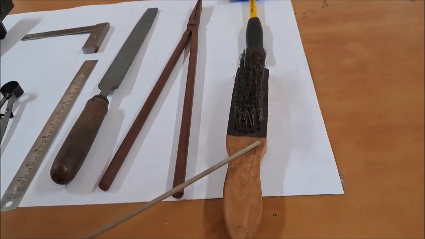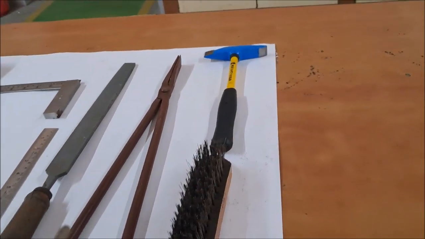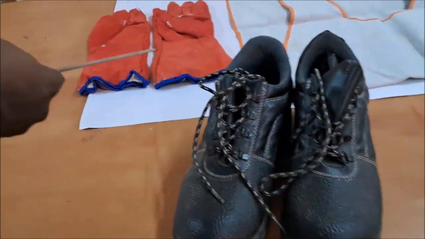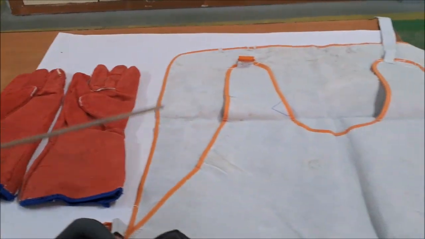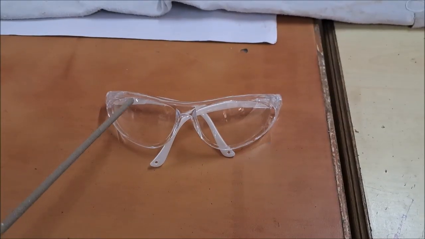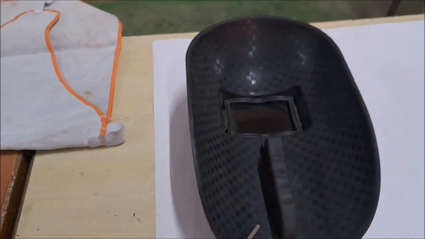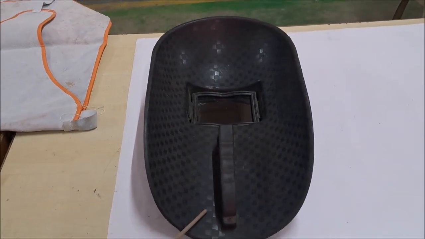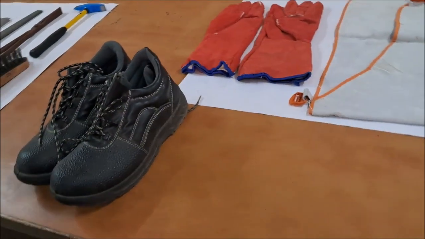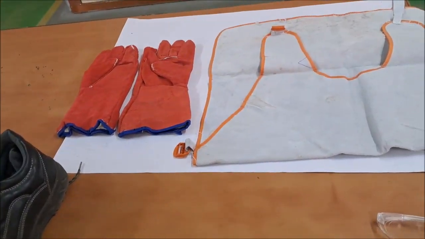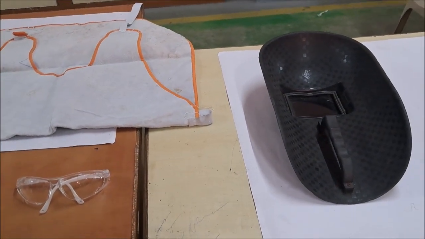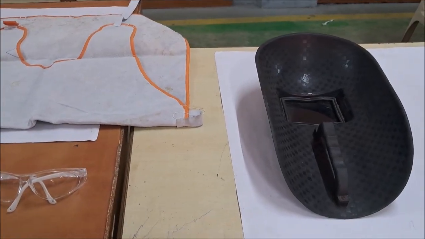wire brush. Then another thing we need: the safety equipment. One is leather shoes, gloves, apron, shield. These are the safety things, goggles and hand shield. When making a weld, you must wear the safety equipment. What is the use of the safety equipment? It protects the clothing and limbs against welding hazards. When you do welding, sometimes you can get burned, so to protect your body we use safety precautions.